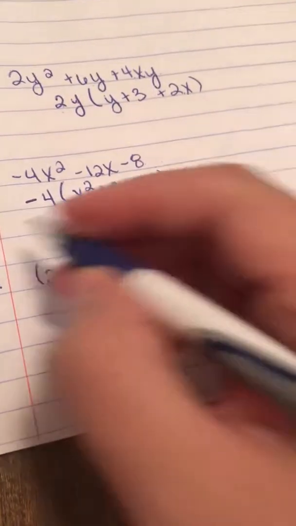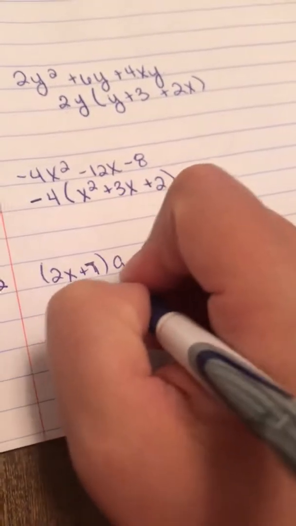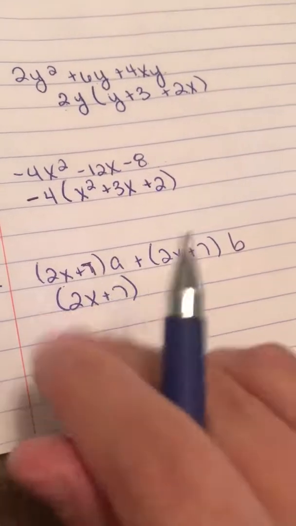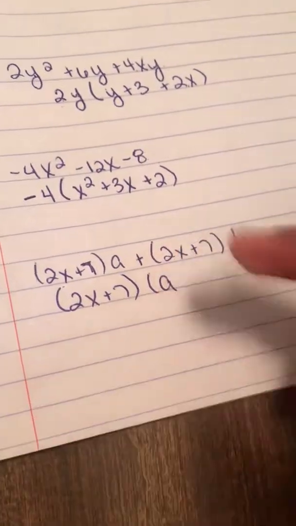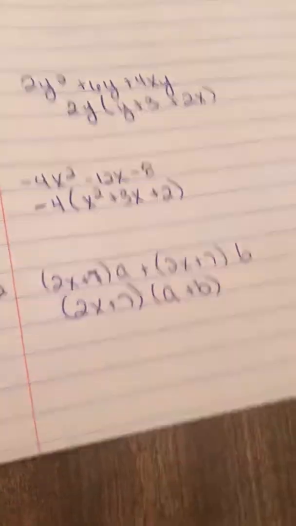So they both have a 2x plus 7. So if you factor out a 2x plus 7, then it's gone here, so you'd be left with an a. And it would also be gone here, and you'd be left with a b.